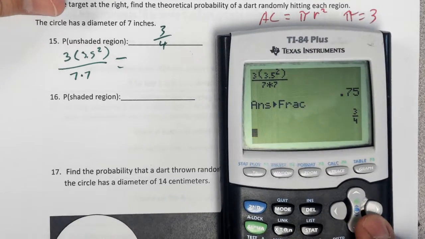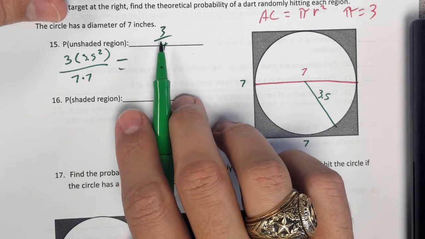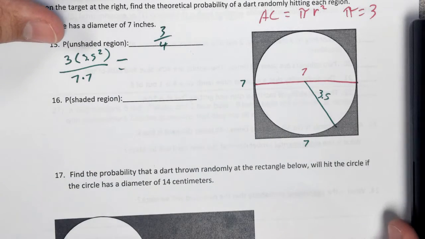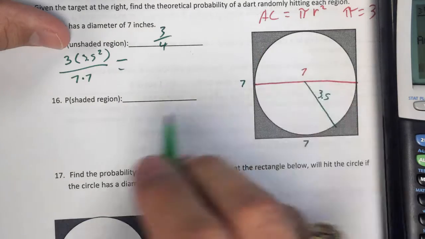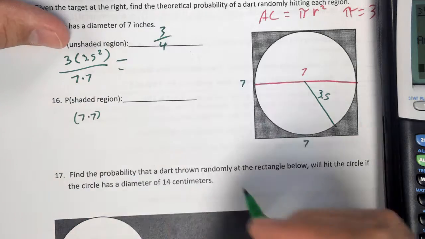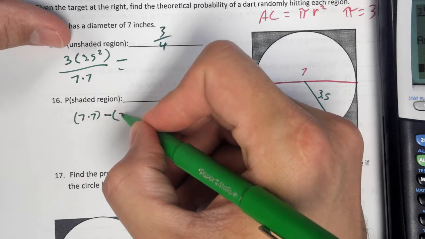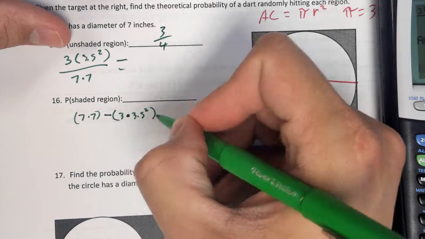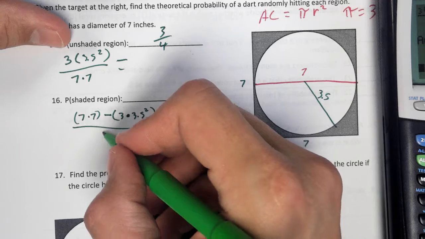Now, the shaded region is what's left over. It is 1 minus that, but we want to see how we got that. Y1 is just the shaded area, so I'm going to take my total area, which is my 7 times 7, and then I have to subtract 3 times 3.5 squared over my total area.